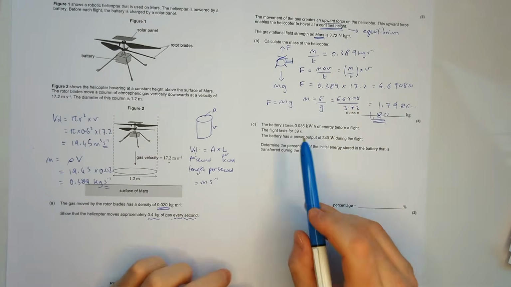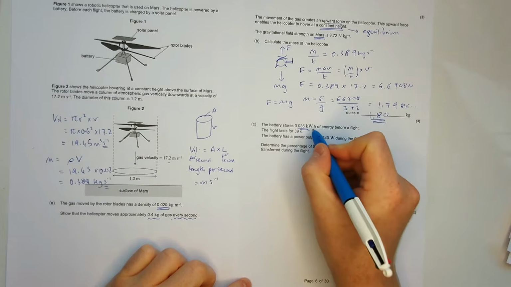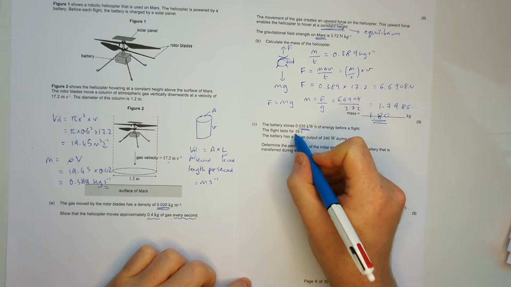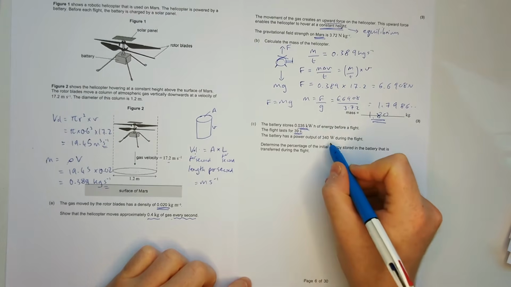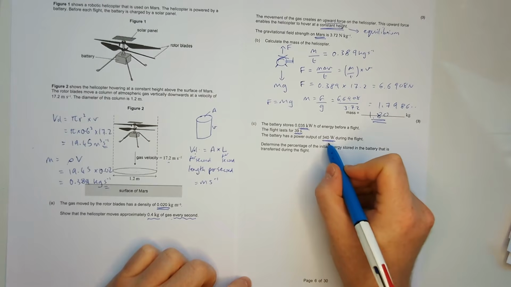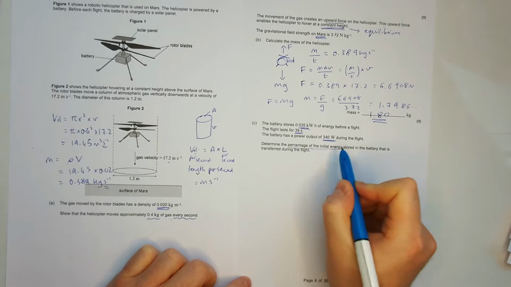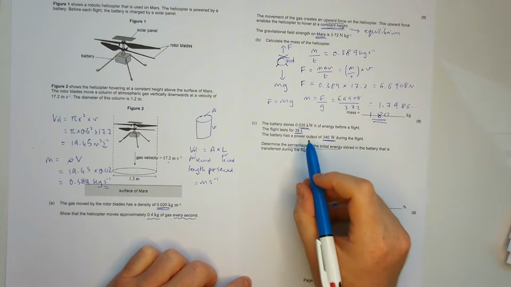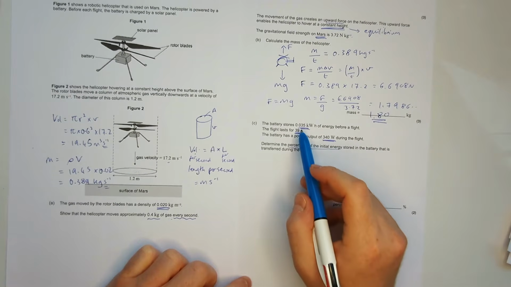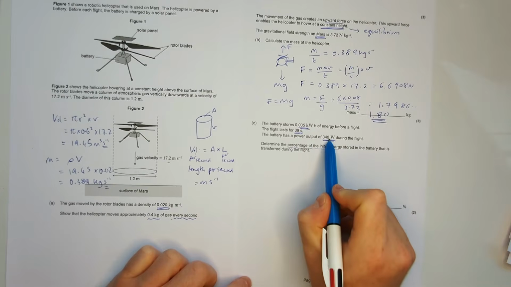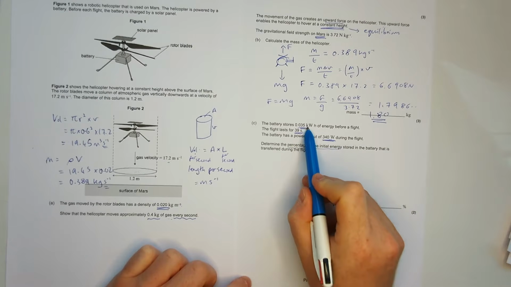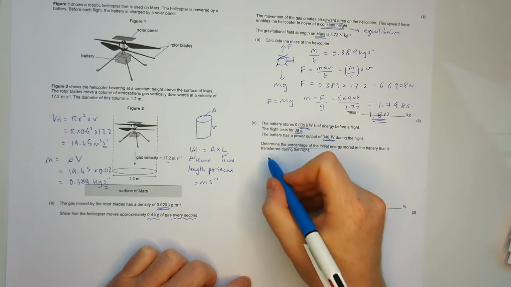So to finish off this question, it says the battery stores 0.035 kilowatt hours of energy before a flight. The time taken is 39 seconds. The battery has an output of 340 during the flight. We're asked to determine the percentage of the initial energy stored that is transferred. So the energy that's transferred is going to be our energy here. So it's provided by the power times time. And we have to convert this and work these out as a percentage.